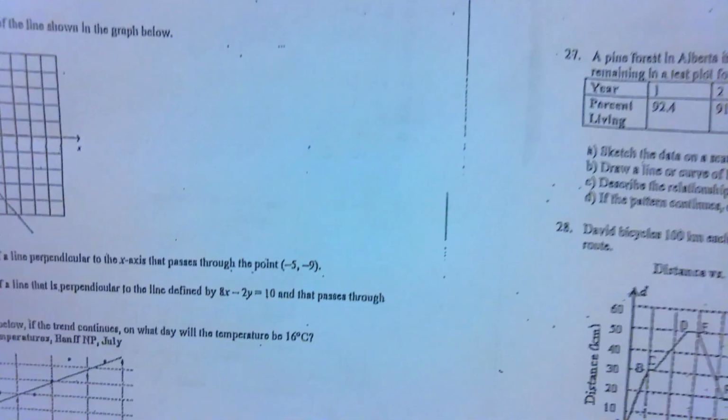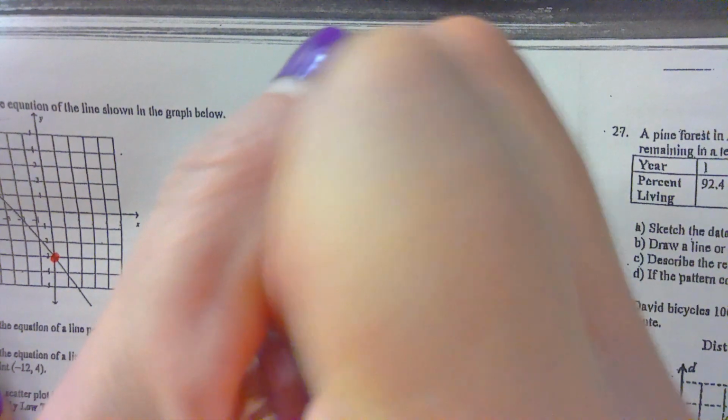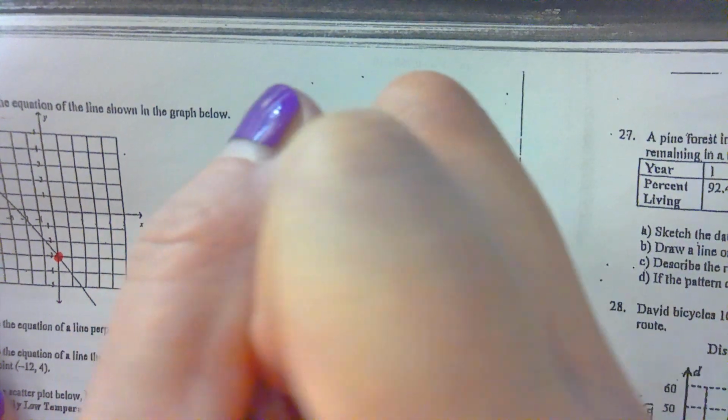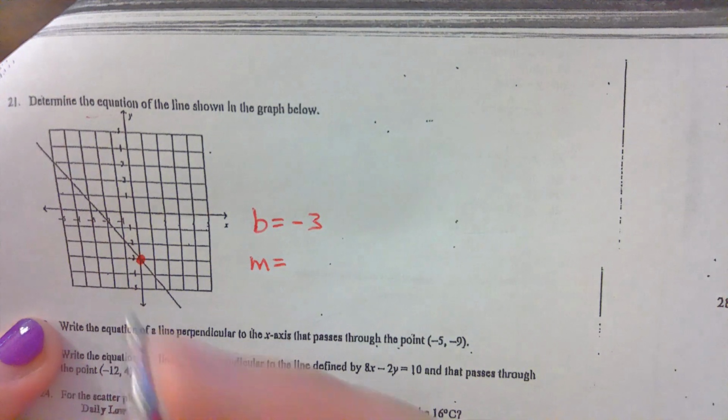Moving along. Determine the equation of the line. So given this, I know that b is negative 3. For my slope, I have to choose one other point on this line. Choose a nice point. What is a nice point?